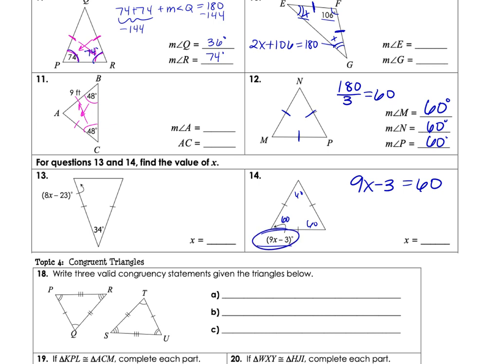The other thing is you could take 9x minus 3 plus 9x minus 3 plus 9x minus 3 and set that equal to what? 180, because you used 3 angles, okay? So there's lots of options there. It's just a matter of which one do you like the best. If we solve this, then you get 9x equals 63, divide by 9, so x would be 7.